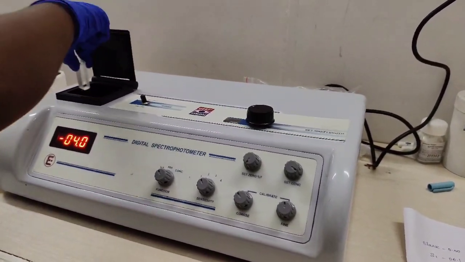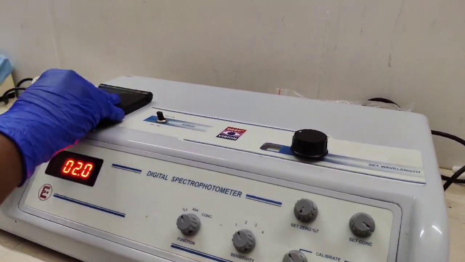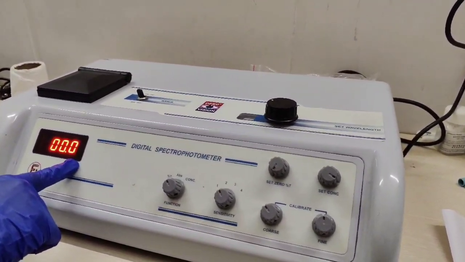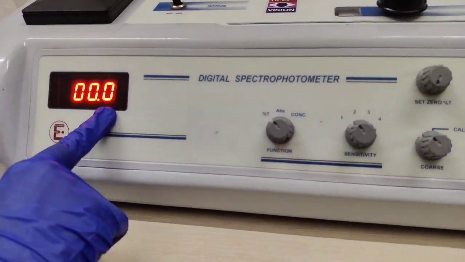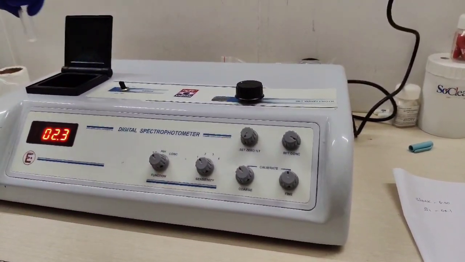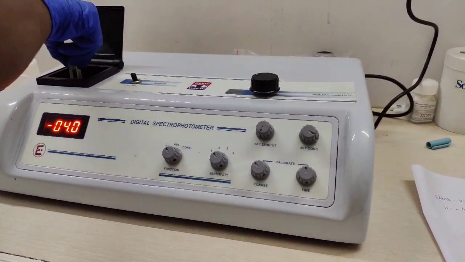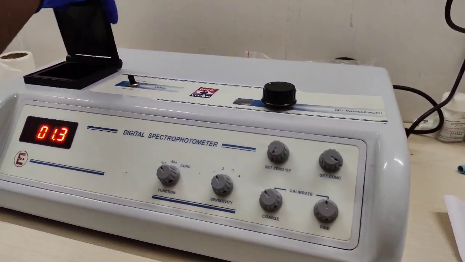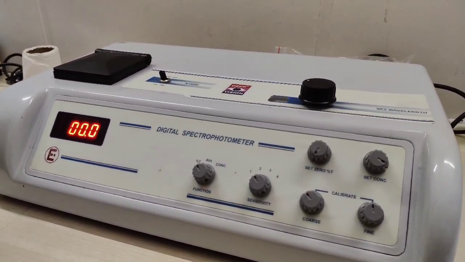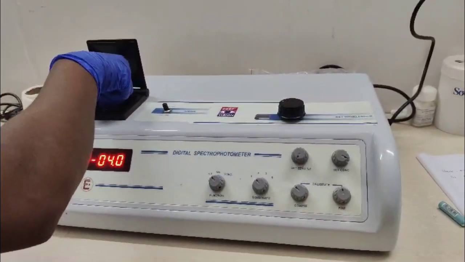Open the lid, put the cuvette in the spectrophotometer. Blank 0.00. Set the blank 00.